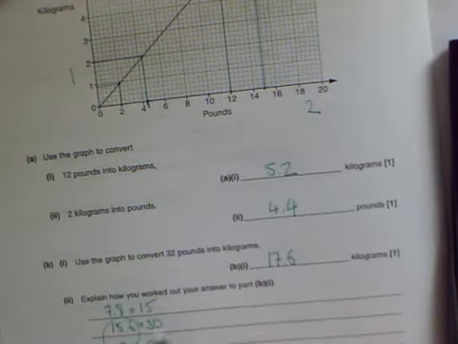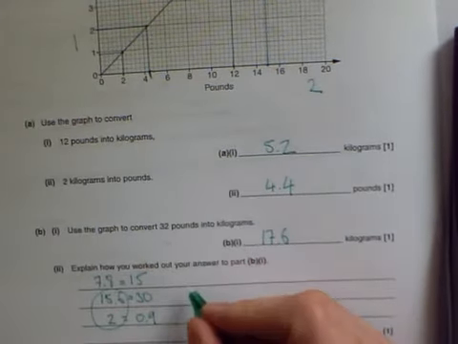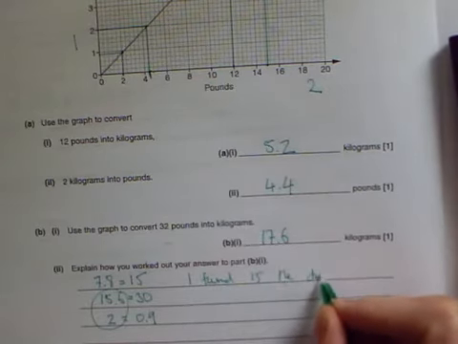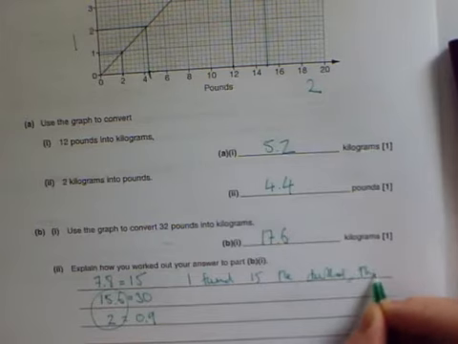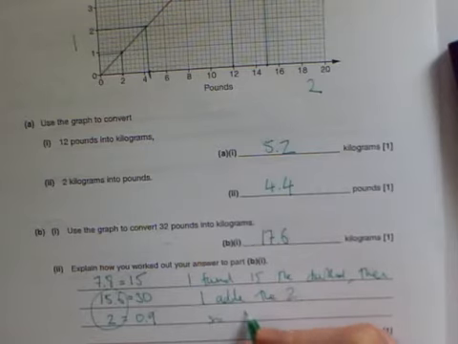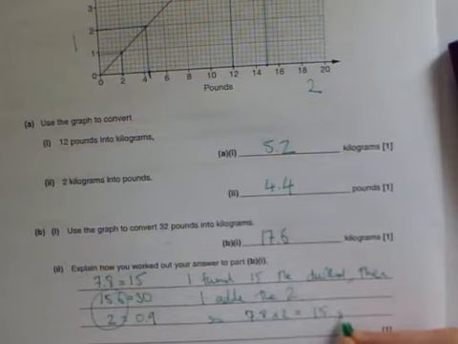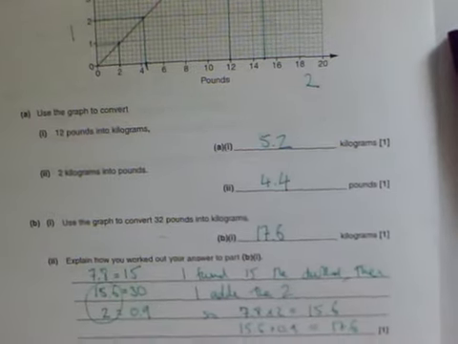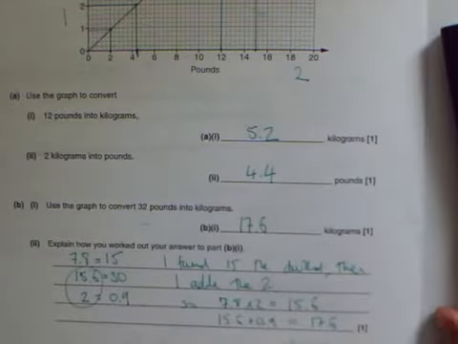Now it said here, explain how you worked out your answer. I'm going to say I found 15, then doubled, then I added the 2. So 7.8 times 2 equals 15.6. 15.6 plus 0.9 equals 17.6. I'm not sure exactly how much you need there, but that should definitely cover it all.